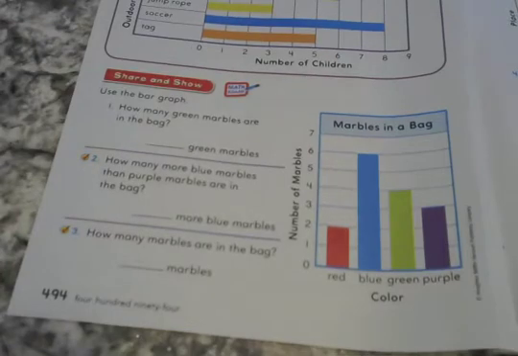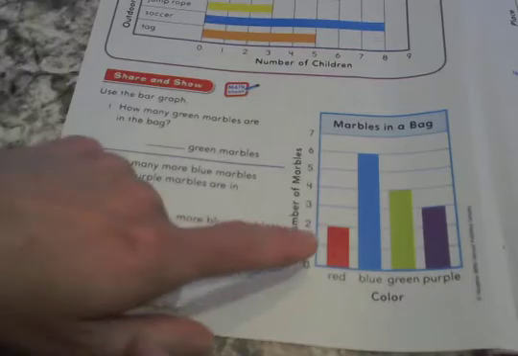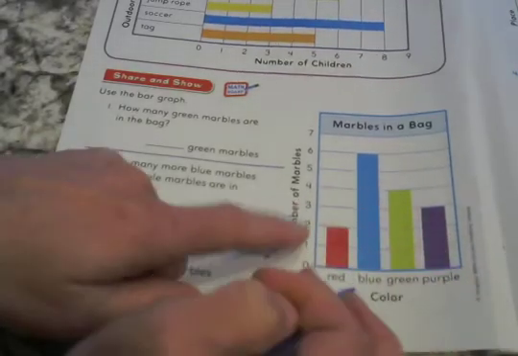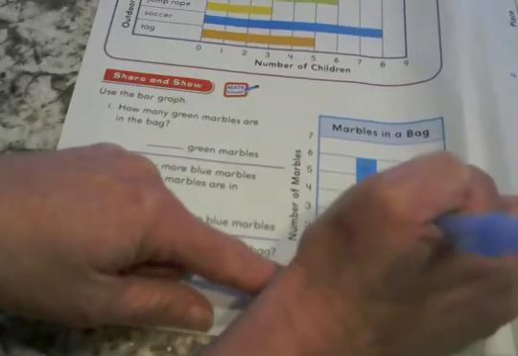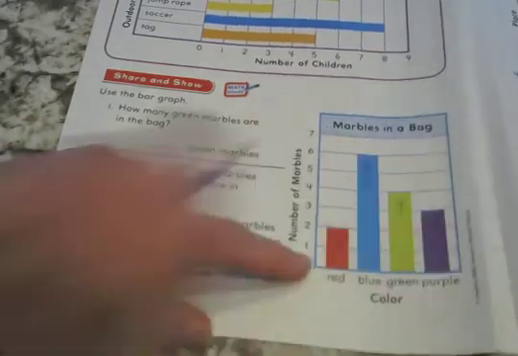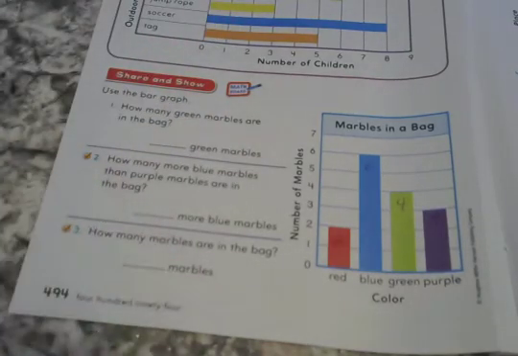Okay, again, what I like to do is think about what the bar graph's about first and count my numbers. But you don't have to if you don't want to. But I know that this red is 2, this blue is 6, this green is 4, because it comes right up to that line, and that purple is 3. Now, you don't have to do that. That's just a step that I like to take.